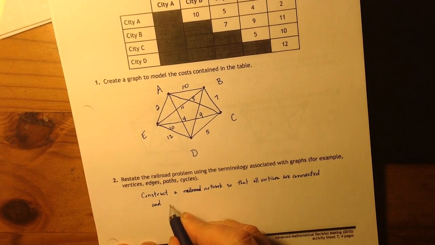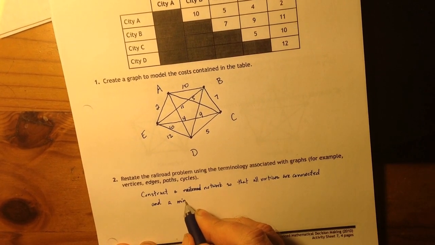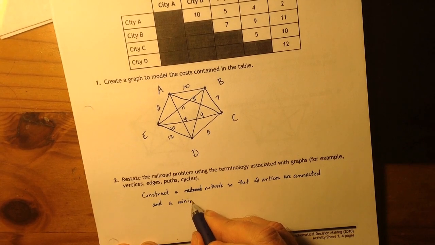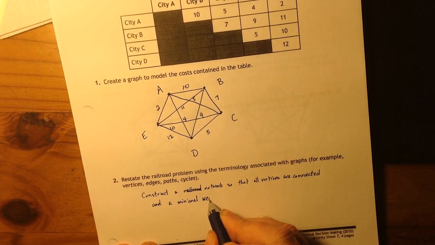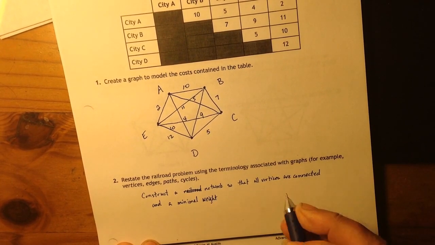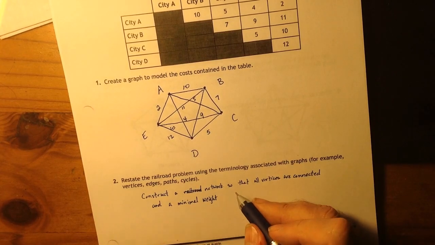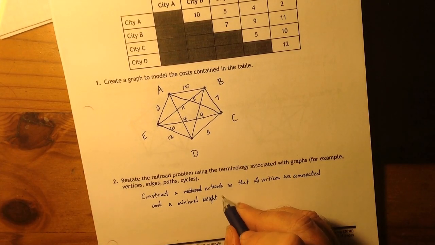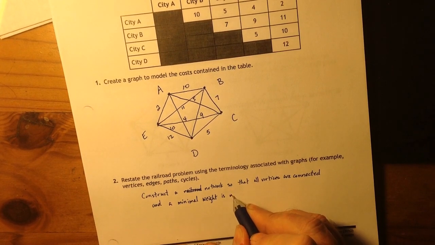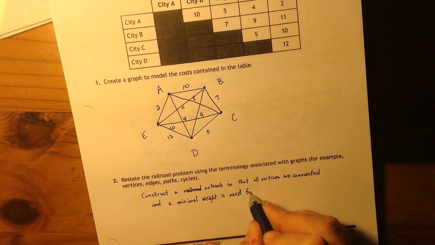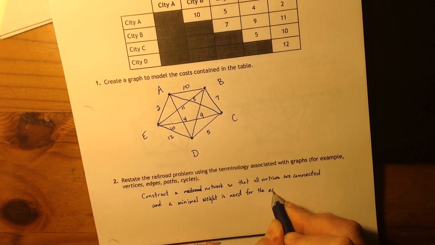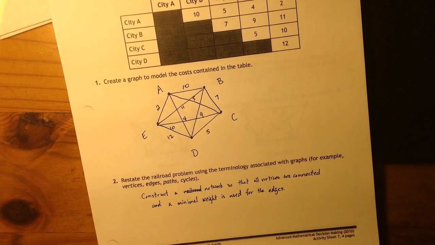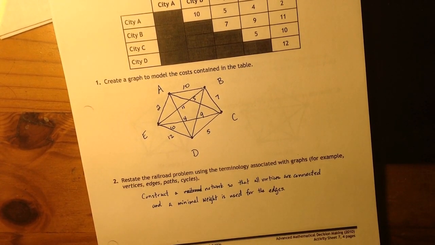And a minimal weight is used for the edges. So we want to minimize the weight of the edges and make sure that everything's connected. Those are the two things that we want to do.